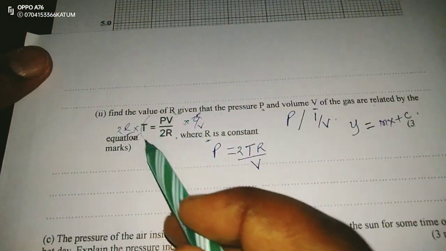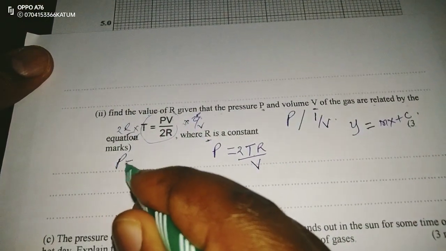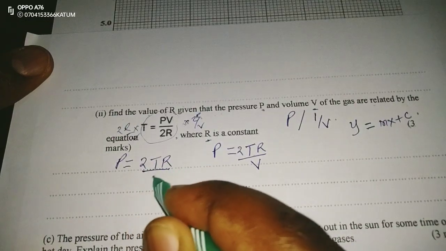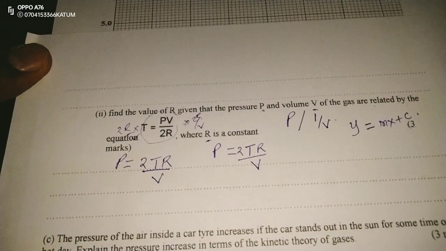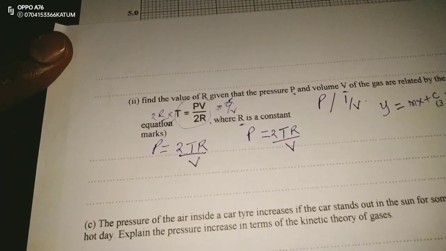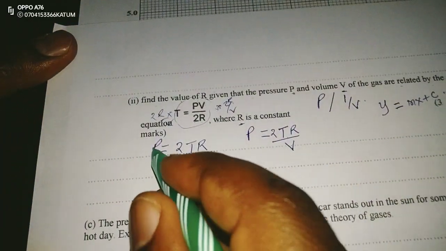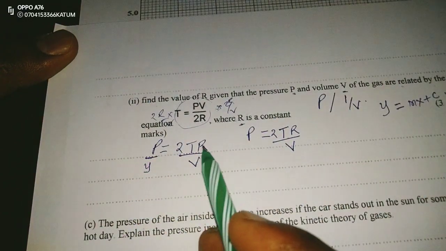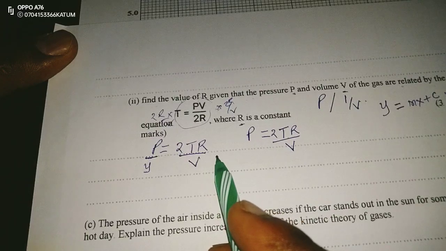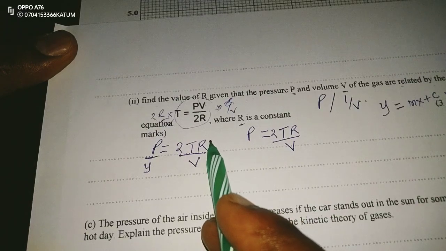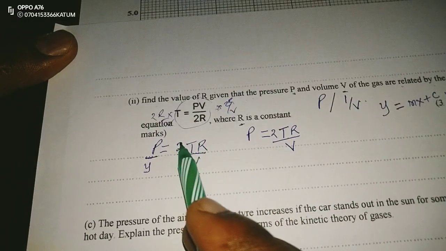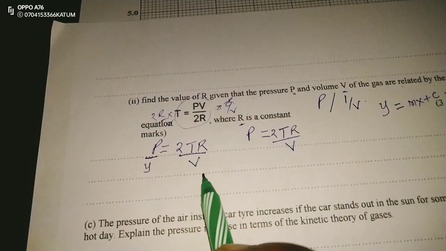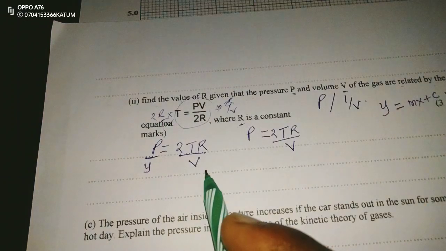So a change of this expression to P equals 2tr out of V now makes it better for interpretation. Now for us to interpret, we should know that P has been plotted on the y-axis and 1 out of V on the x-axis. So that means the coefficient of whatever is on the x-axis, according to the general equation of a straight line, we should be able to interpret every plotted equation.